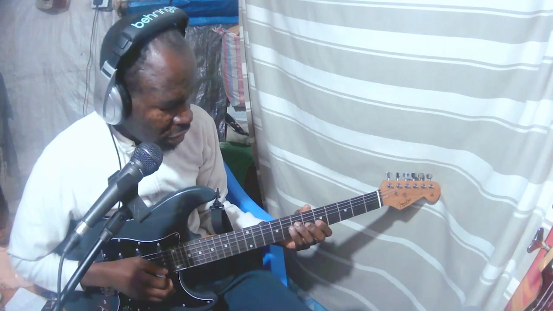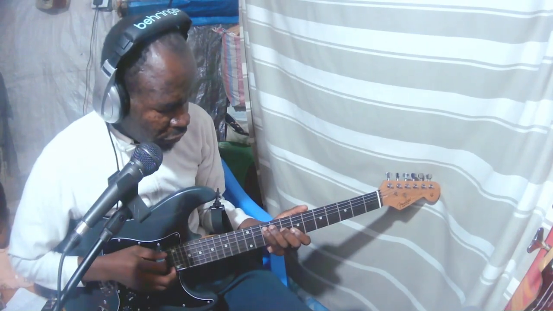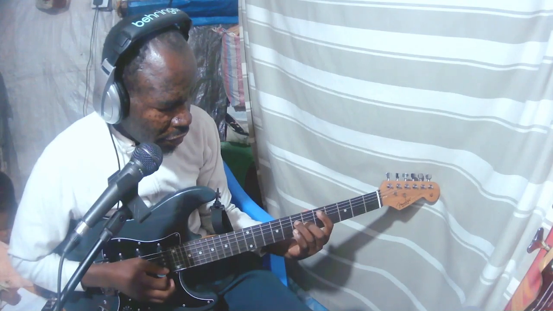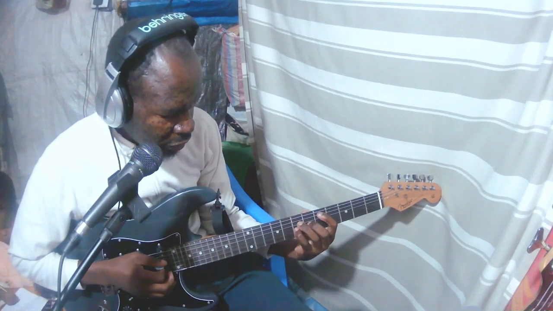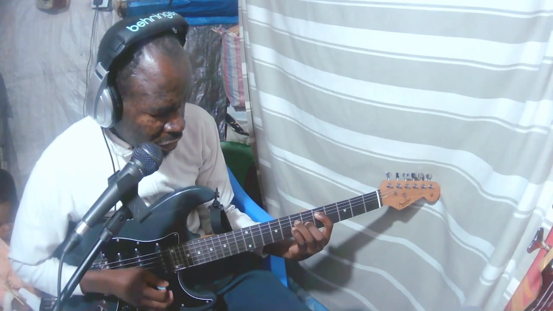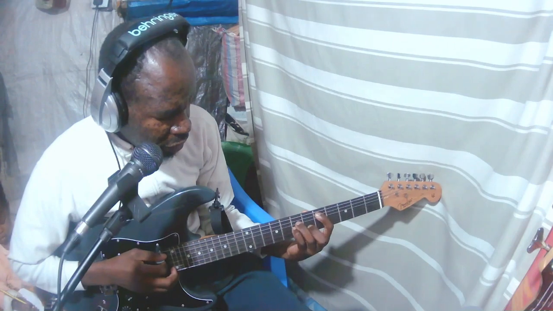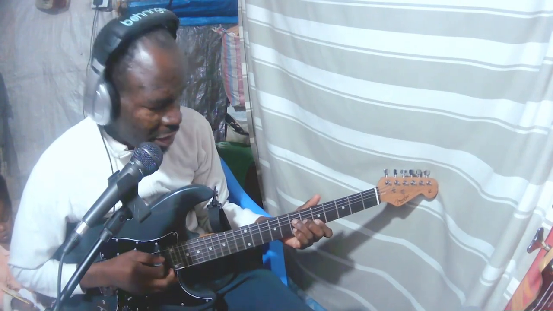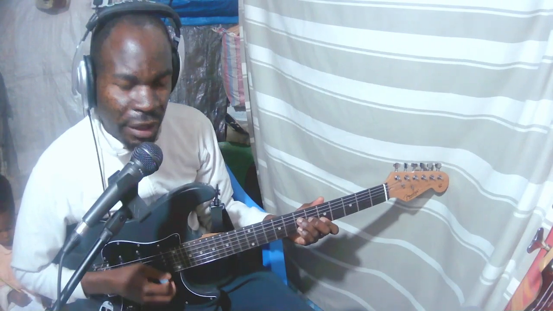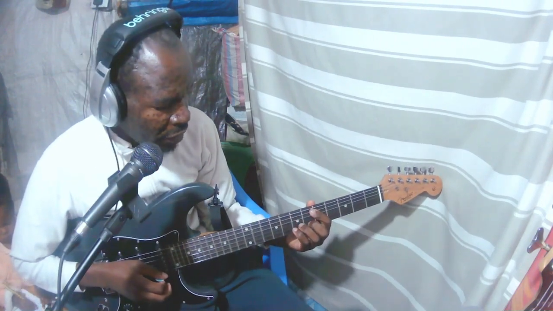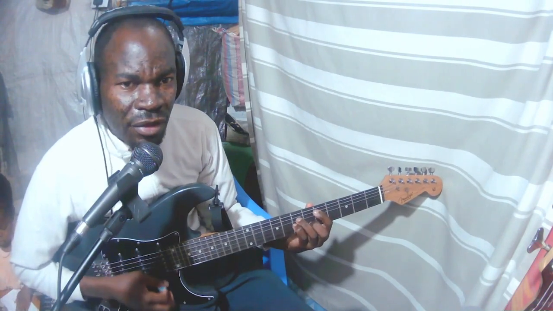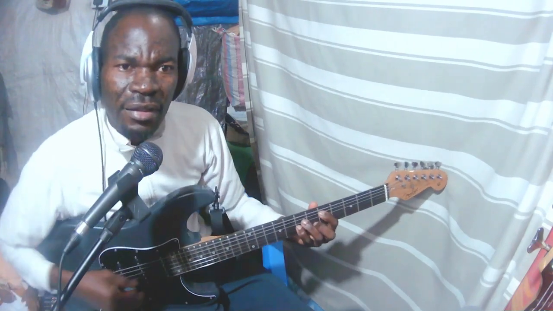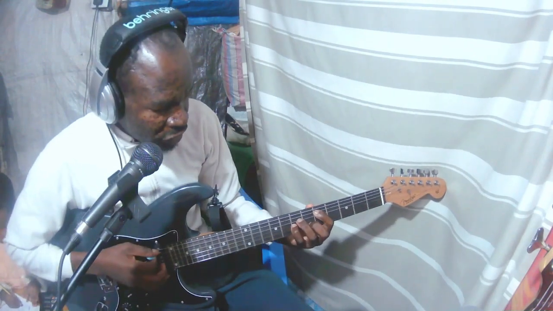How do I know this one, how do I name this? From G, we come to A. And this one is A minor. Remember, I've held this chord this way. It is a major. But because we want a minor, we hold this one. I've held it as a minor.